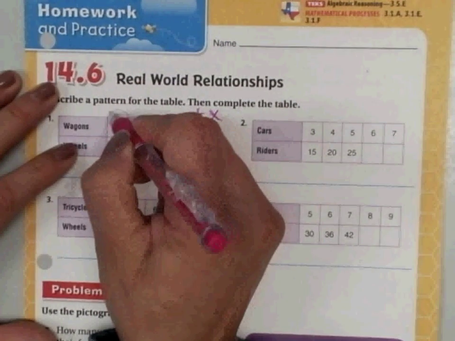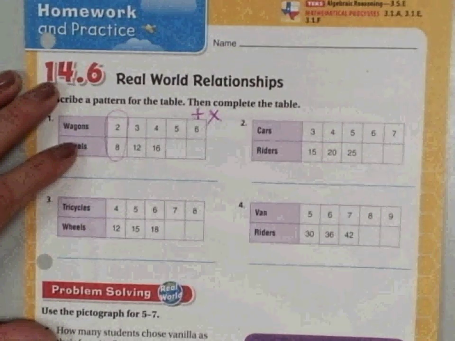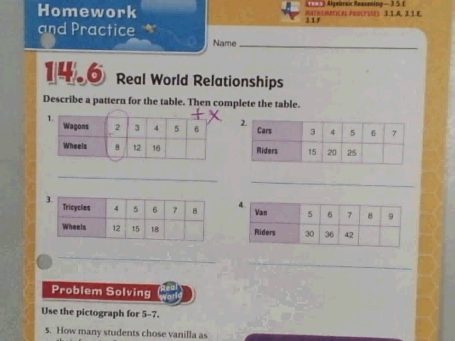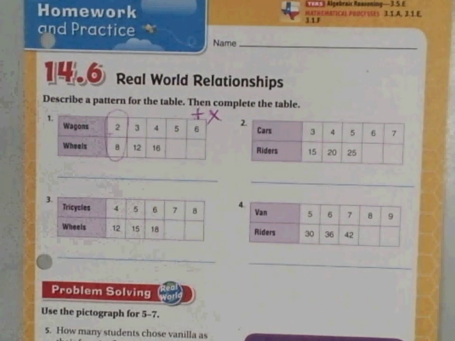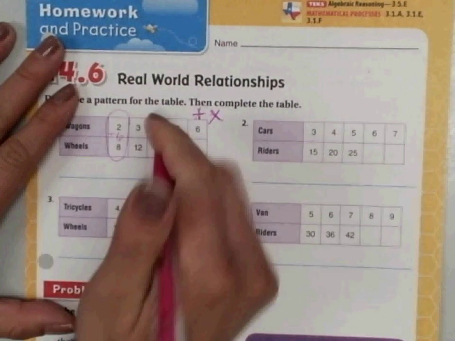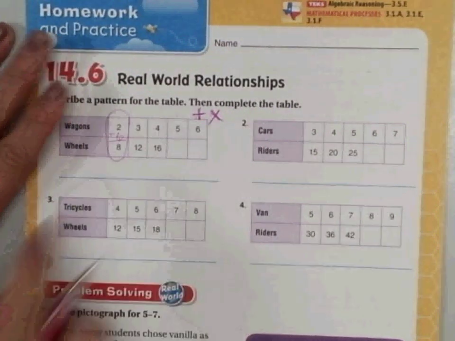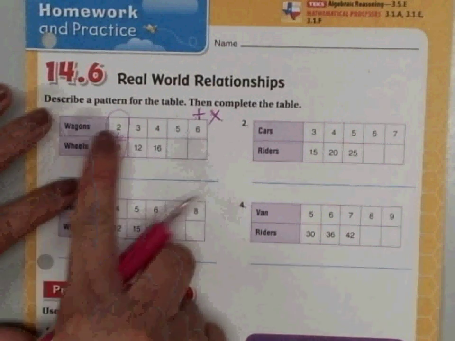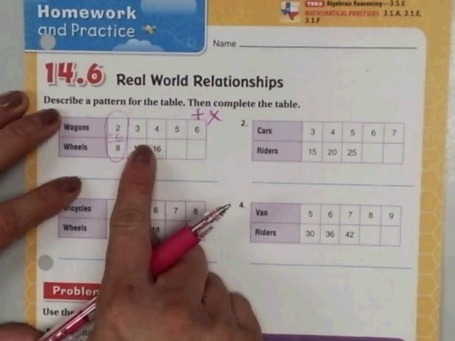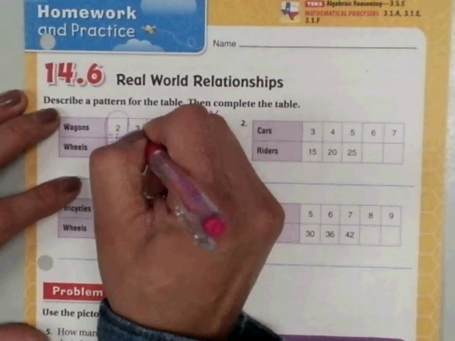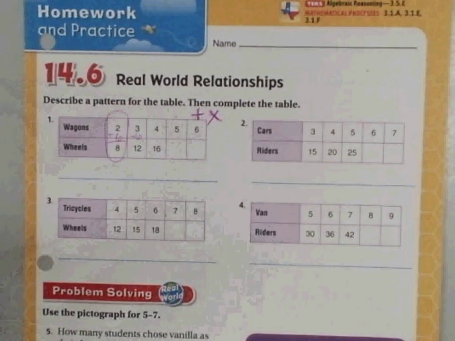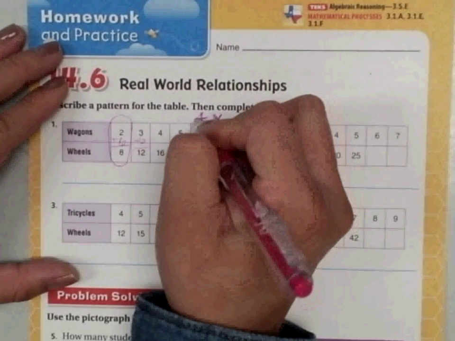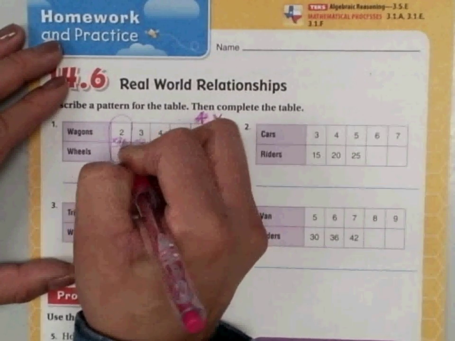So if we look at the first pair right here, we could say, oh, 2 plus, what would get me to 8? Well, 2 plus 6. 2 plus 6 makes 8. See how I turned that into a little equation? Well, this rule has to work again for the next pair. 3 plus 6. Well, 3 plus 6 is 9, and that doesn't make sense. So guess what? Addition, you're out of here.